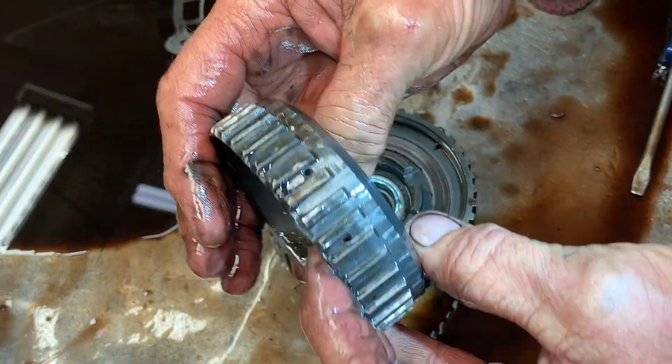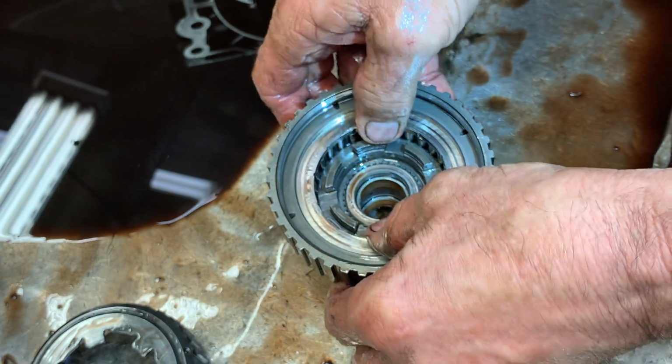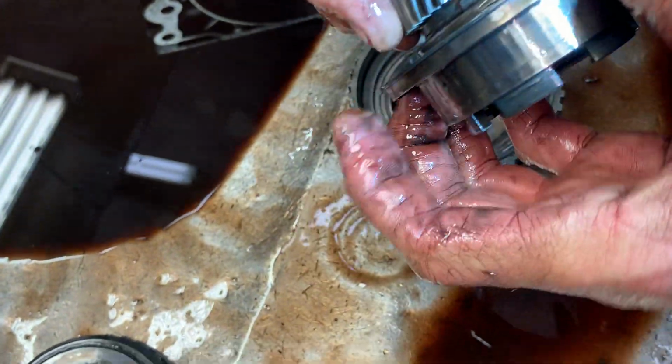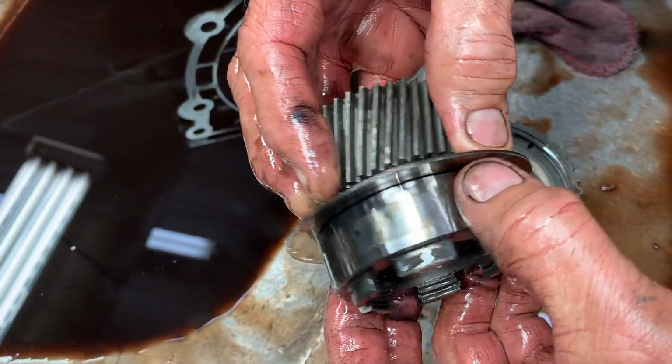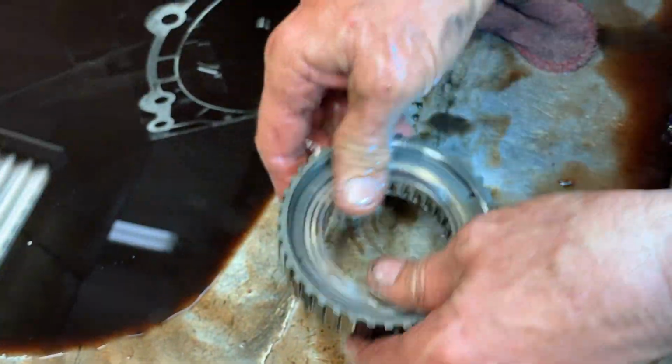That's one of the prettiest hubs I've seen in a long time. Looks brand new. Almost looks brand new, crazy. They probably put that in. It was probably destroyed one time before. It's probably not the original pieces, because this sprag looks really nice. See a little staining, but no markings or grooves.